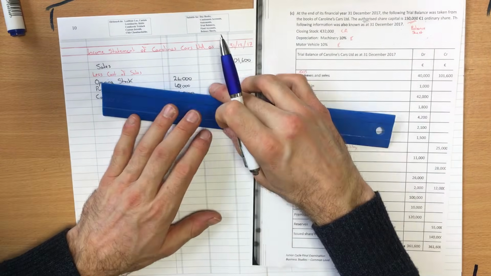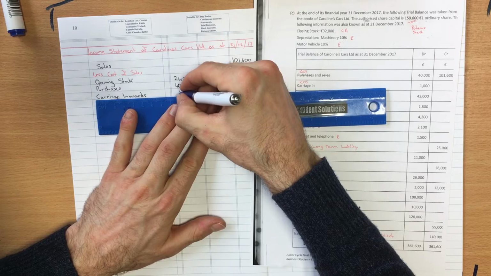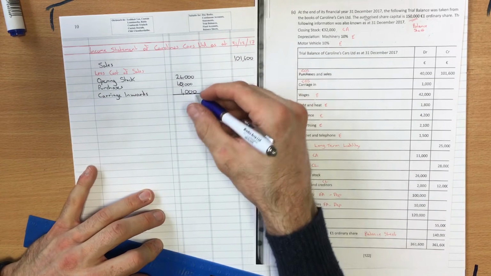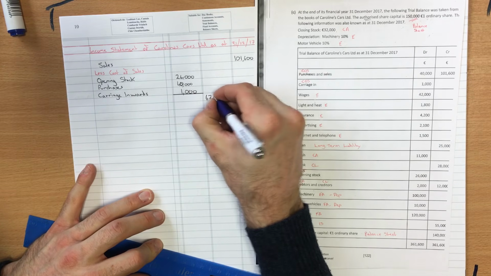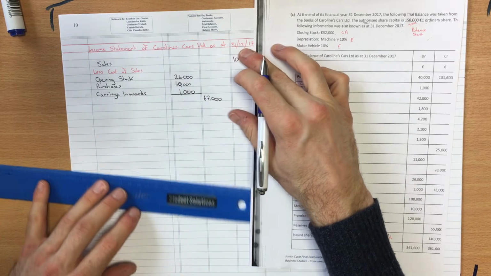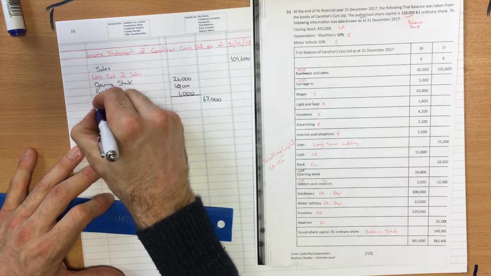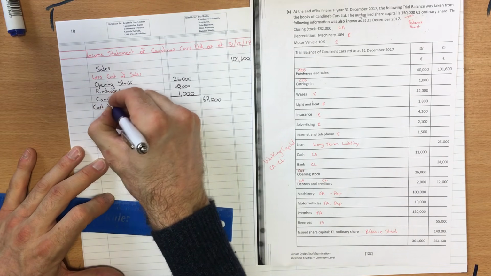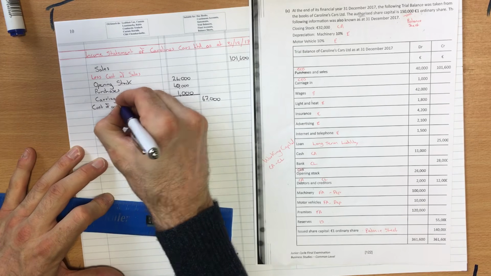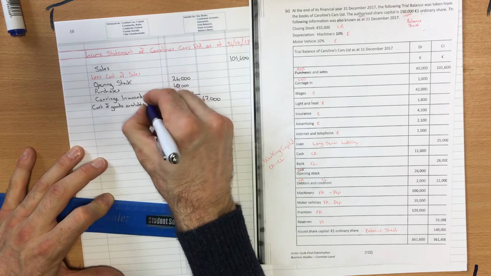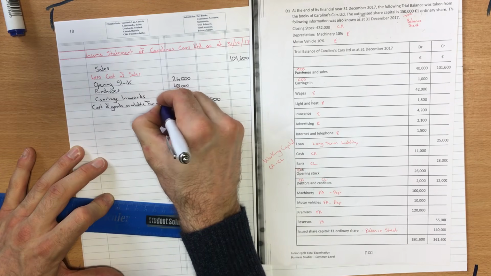Okay, so I'm going to add all of these up. So 26 plus 40 is 66 plus 1,000 is 67,000. Okay, and this is known as cost of goods for sale.